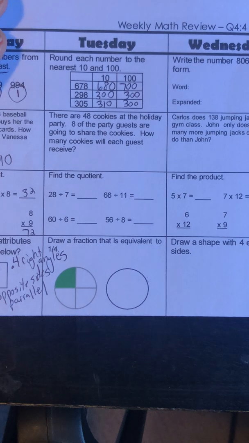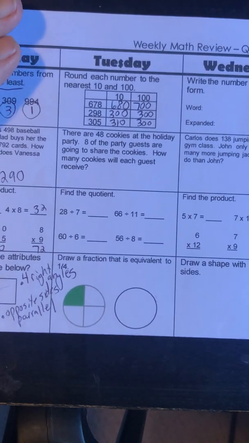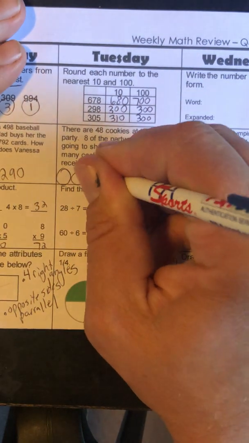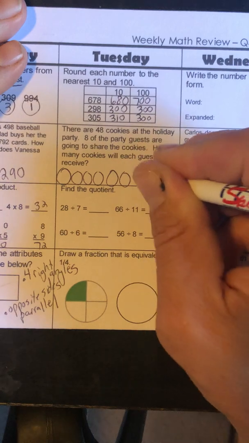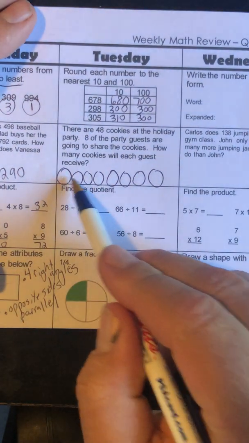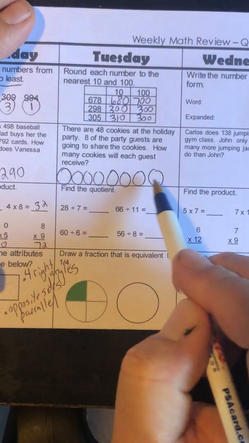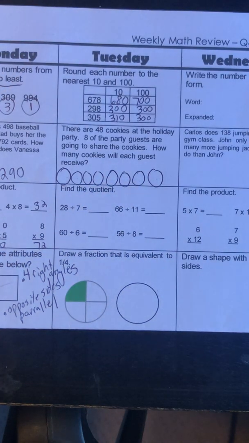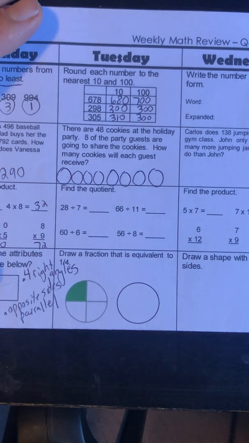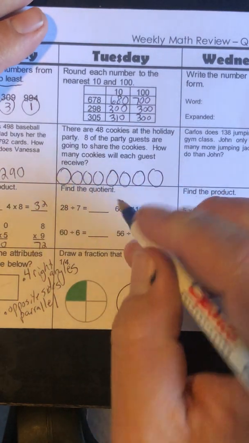Okay, there are 48 cookies at the holiday party. 8 of the party guests are going to share the cookies. How many cookies will each guest receive? Okay, so I'm going to make 8 circles. Each circle represents a guest. 1, 2, 3, 4, 5, 6, 7, 8. And this is a drawing a picture strategy or equal groups strategy. And then I'm just going to pass out the cookies.